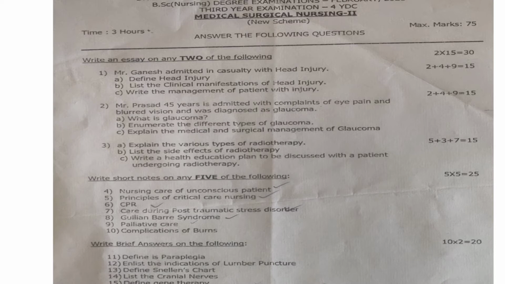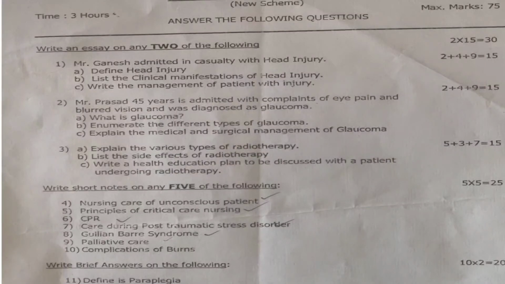Mr. Prasad, 45 years, is admitted with complaints of eye pain and blurred vision and was diagnosed as glaucoma. 2A, what is glaucoma? 2 marks. 2B, enumerate the different types of glaucoma, which is 4 marks. 2C, explain the medical and surgical management of glaucoma, 9 marks.